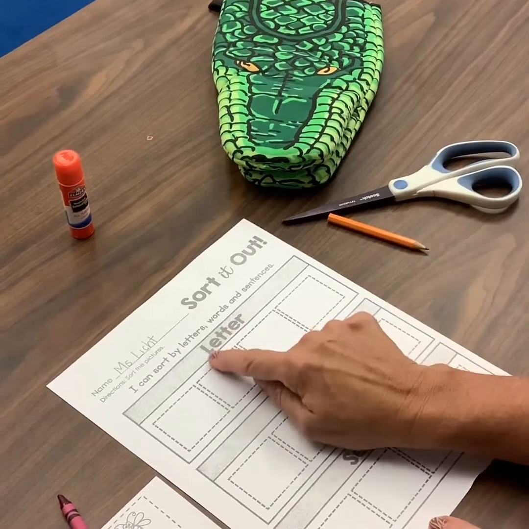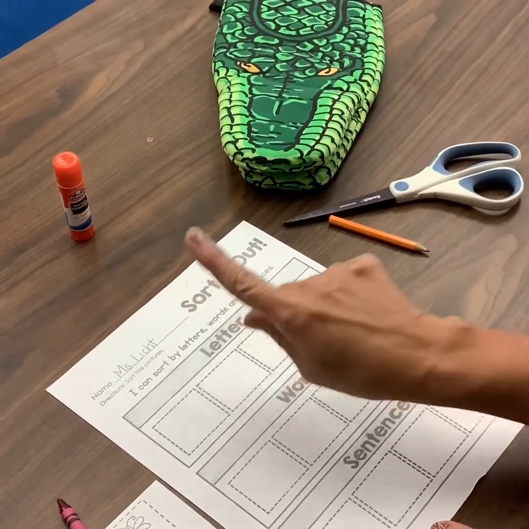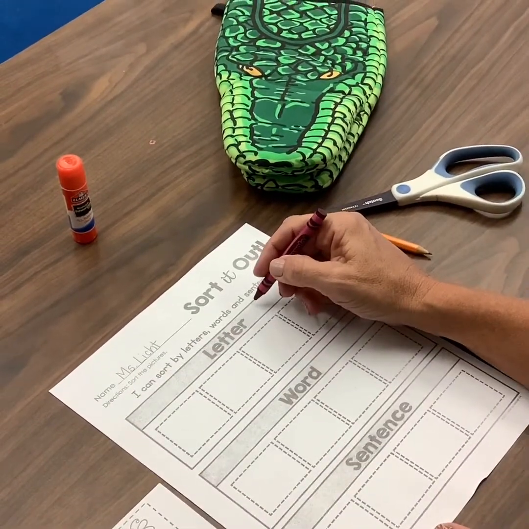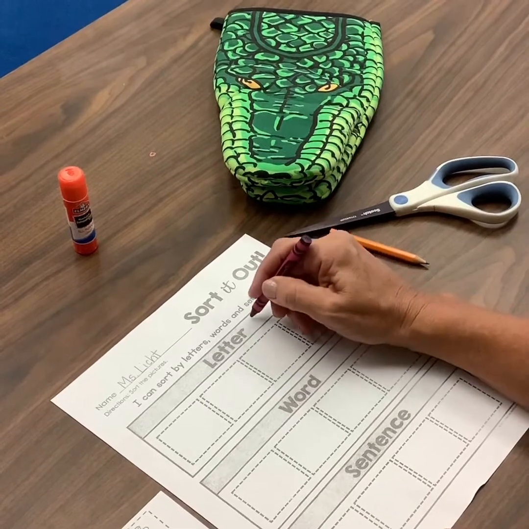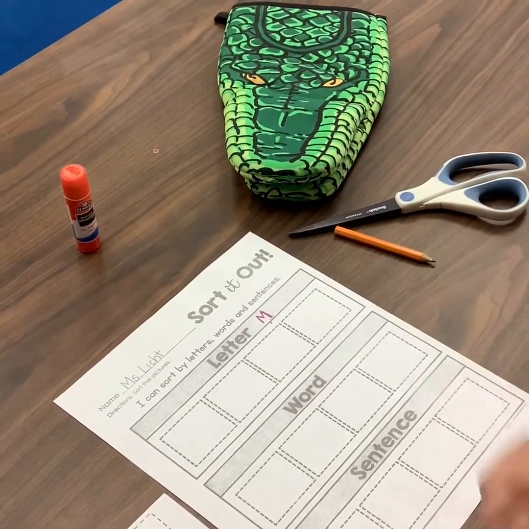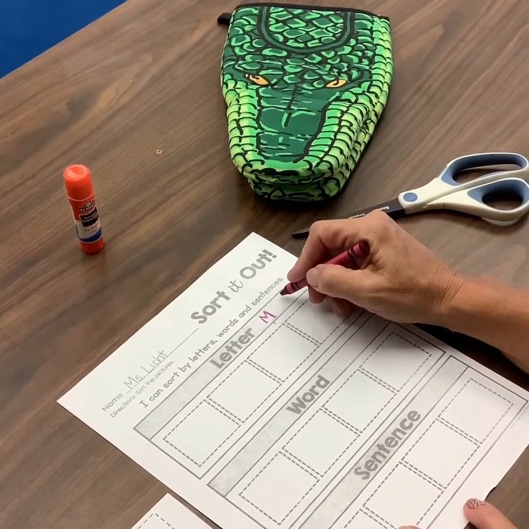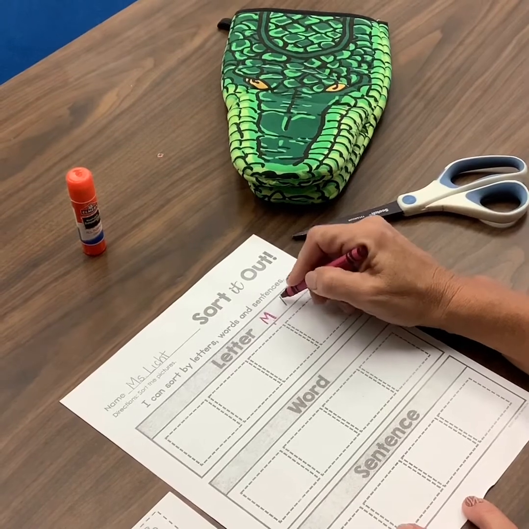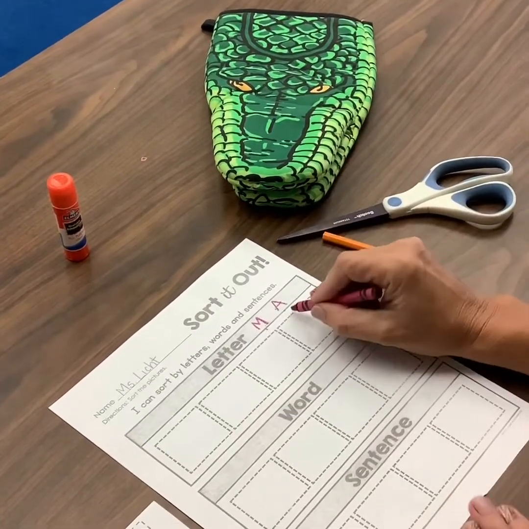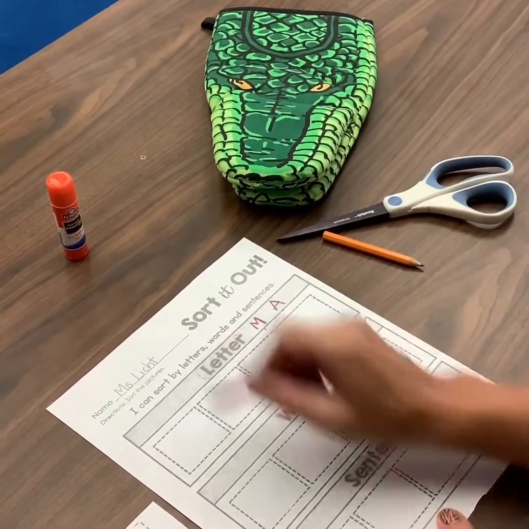And the first word up here says letter. And I know that letters are all by themselves and they make a sound. So I'm going to write a letter here to remind you. Let's see. How about the letter M? M is a letter. It's all by itself and it makes the sound mm-mm-mm. Another letter I know that is all by itself is the letter A. The letter A, and the sound it makes is ah, ah, ah. So these are letters, okay?